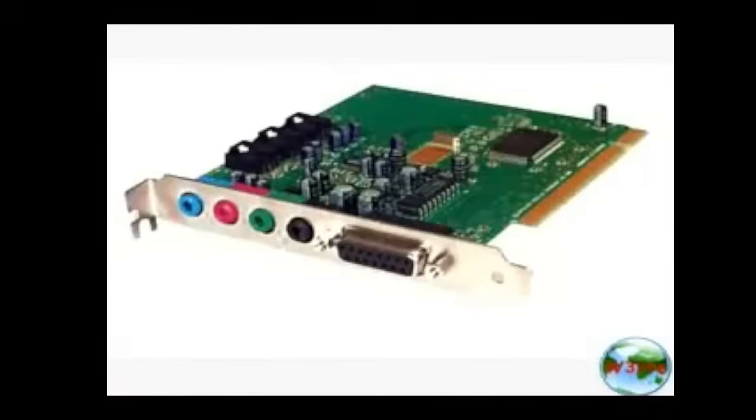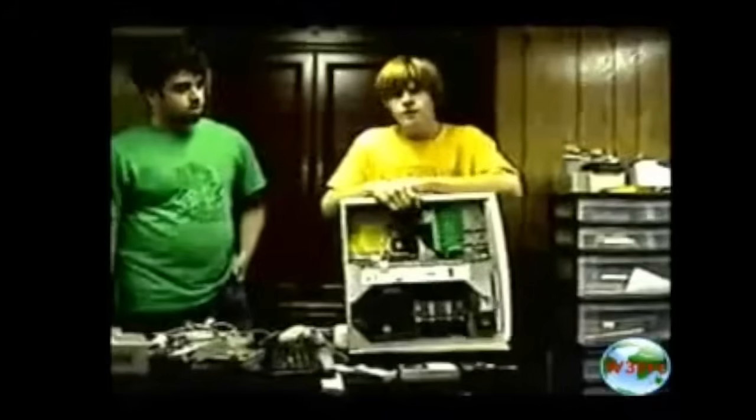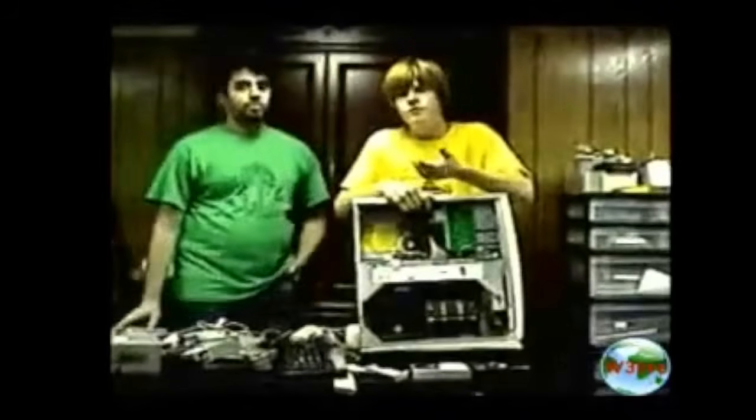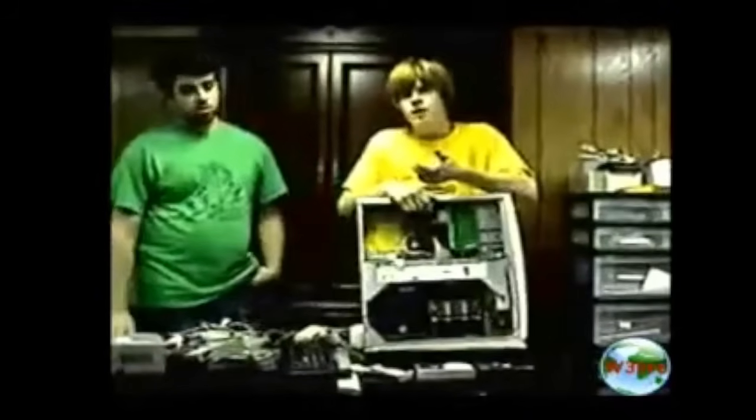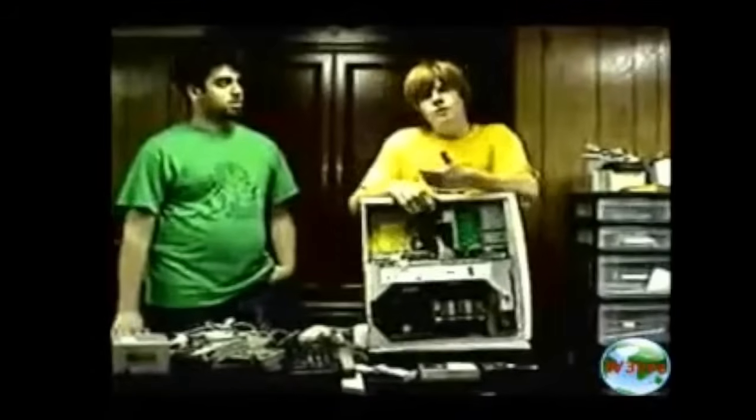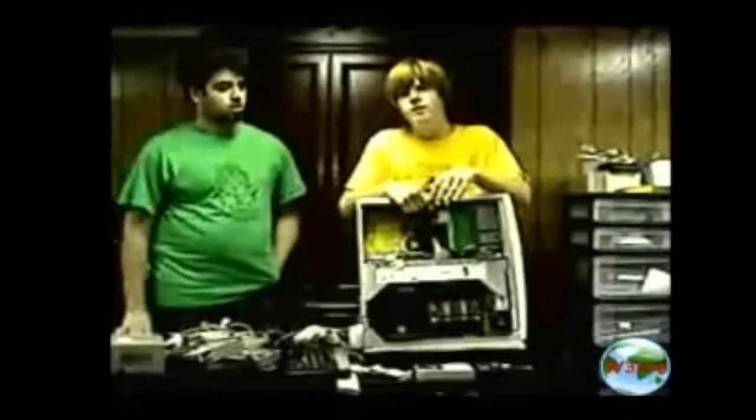Alright, so next we got our sound card, and this basically supplies sounds to your speakers. You need that. Some motherboards actually come with it integrated, and some motherboards also come with video capabilities integrated.